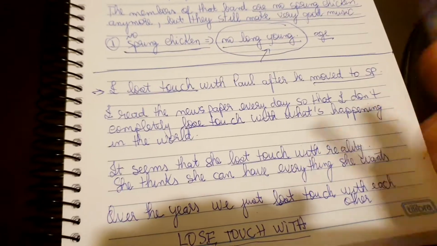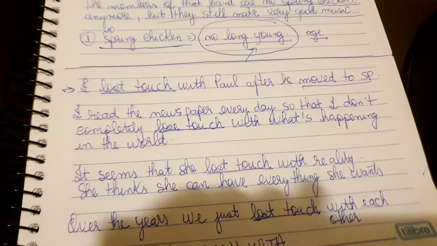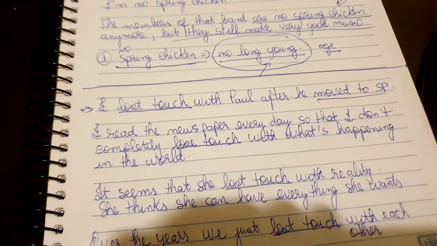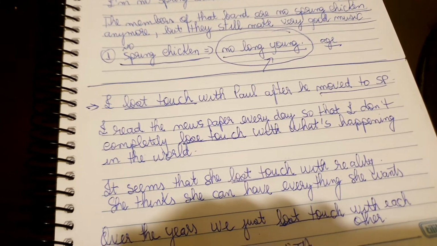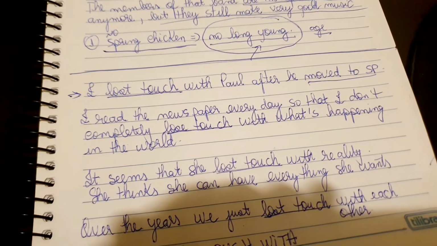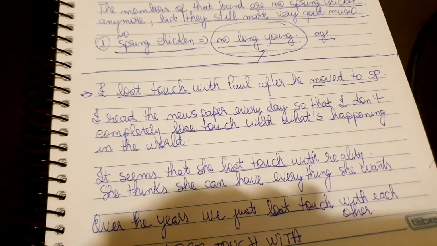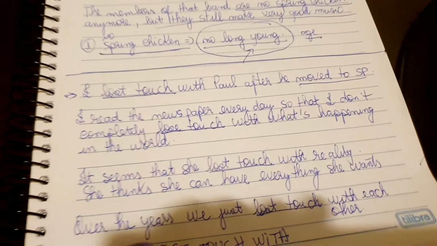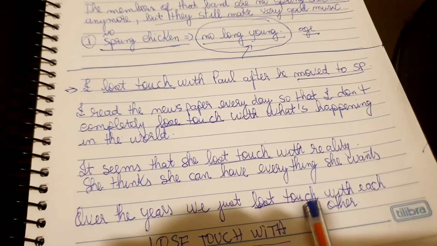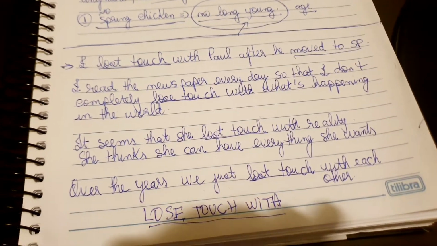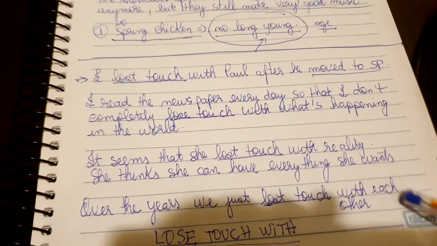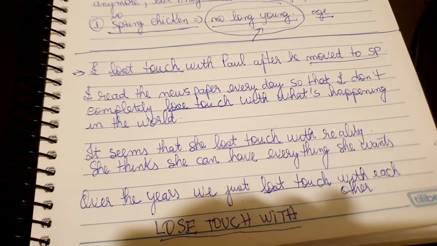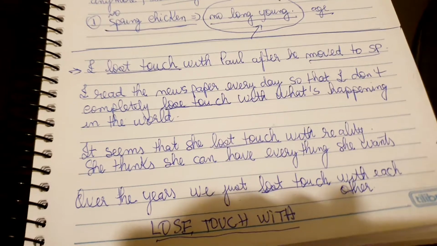But other than that, do you know people who lose touch with reality? Some friends. And do you bring the reality back to them? And do you give advice to your friends about it? Over the years, we just lost touch with each other. Yeah, it happens a lot with people nowadays, especially in big cities.